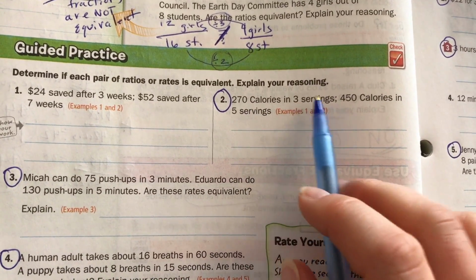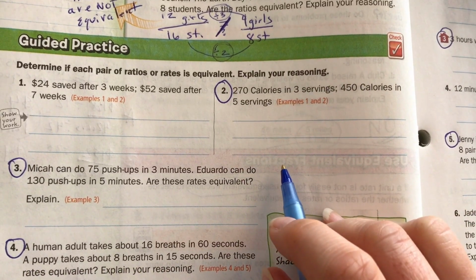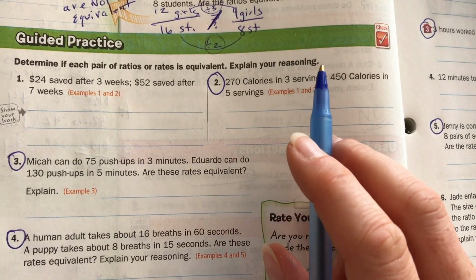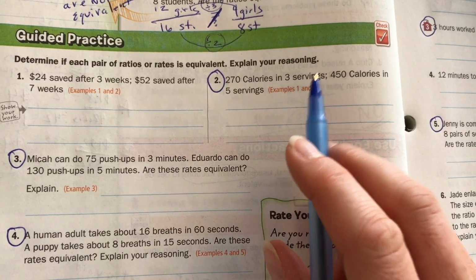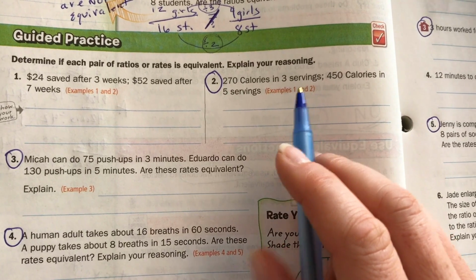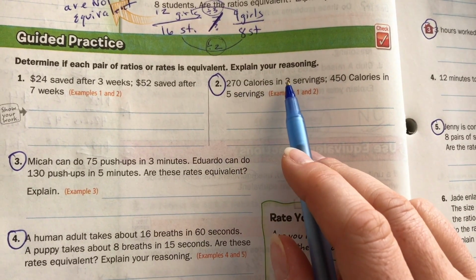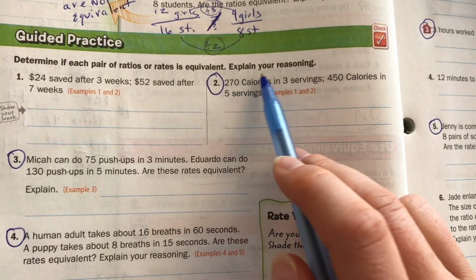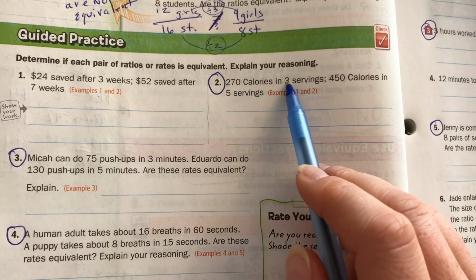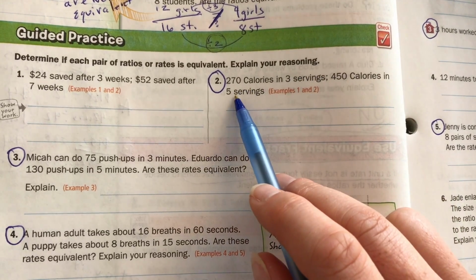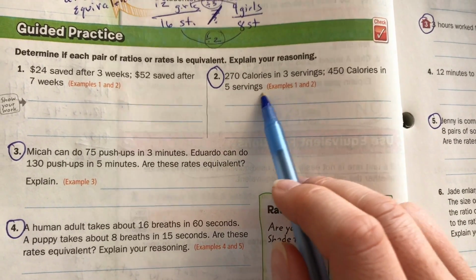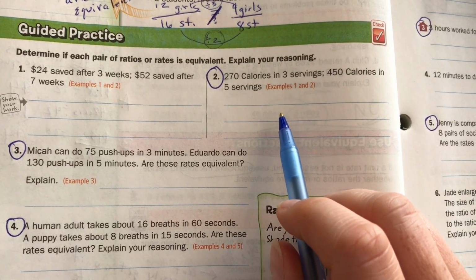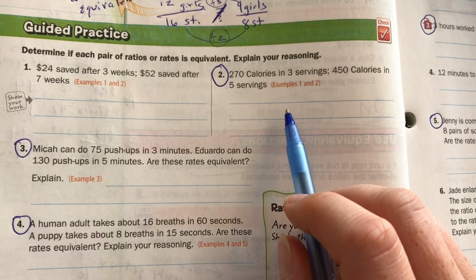270 calories in 3 servings, 450 calories in 5 servings. By the way, what do we always do first? We always put the ratio into what form for these? Fraction form. So 270 calories over 3, 450 over 5. 270 can be divided by 3, 450 can be divided by 5. So you're going to be able to use unit rates for this one. So pause it, see if the unit rates are equivalent, and then play it and see if you got it correctly.